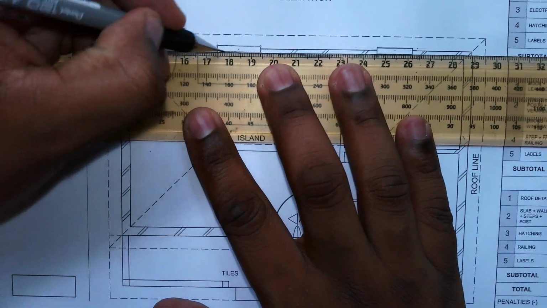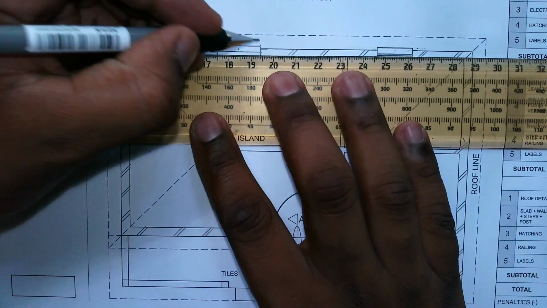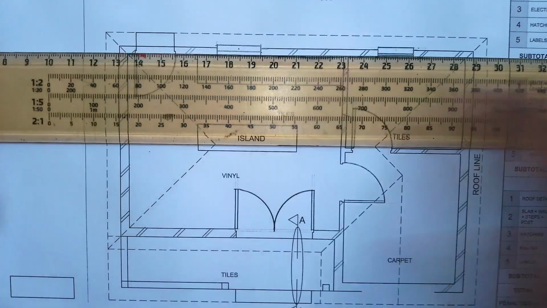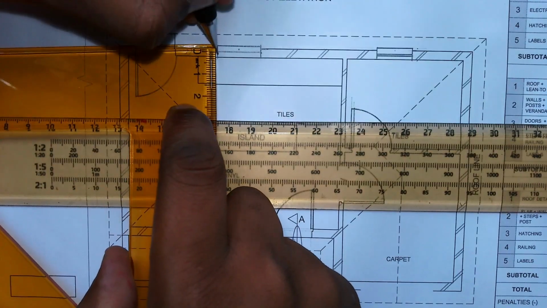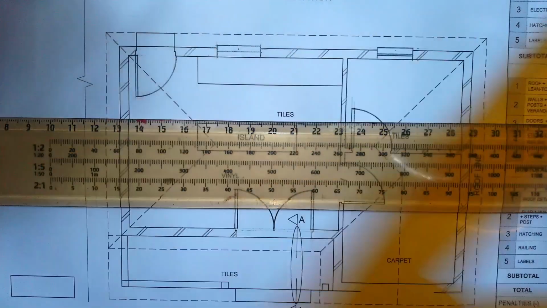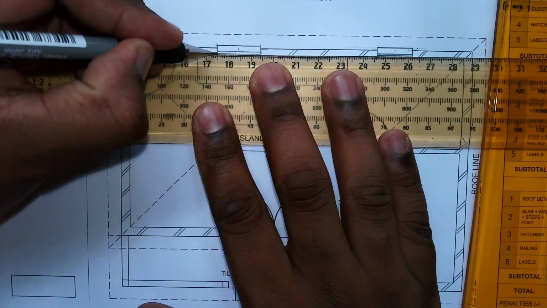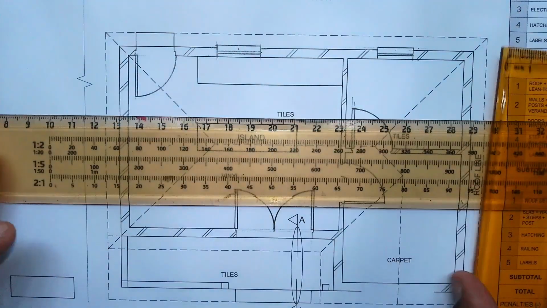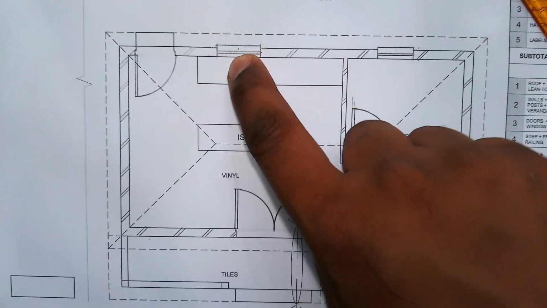I'll draw a line there, and remember, the thickness of the frames is 1. So mark a point there, measure 1, and then draw in the line, just like that. That's how you draw a window. This is the correct window.